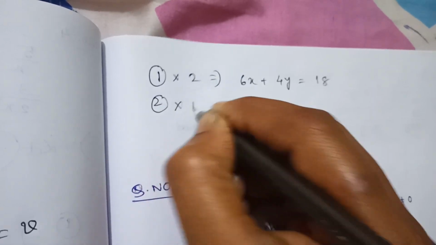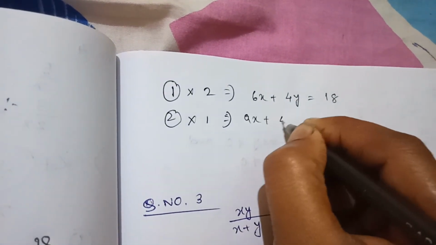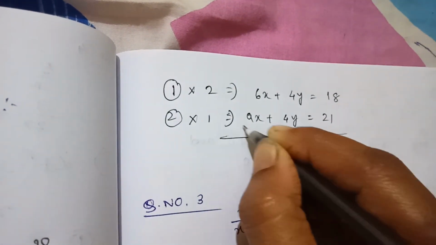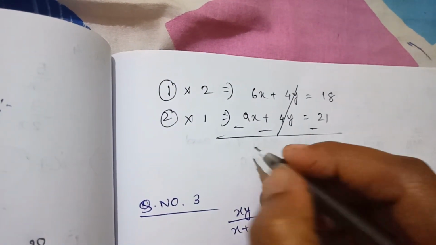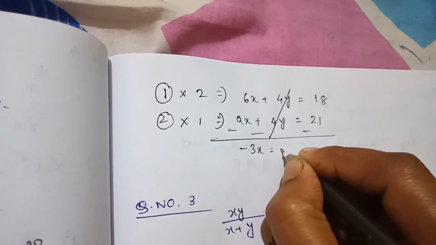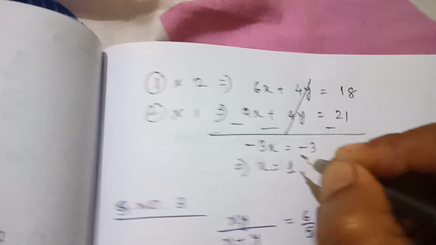Number 2 into 1, we get 9x plus 4y equals 21. Subtracting, the 4y will be cancelled out. This will be minus 3x equals minus 3. That means x equals 1.